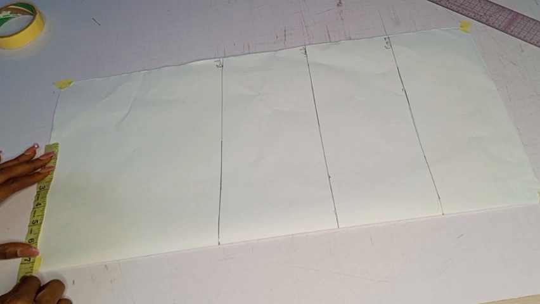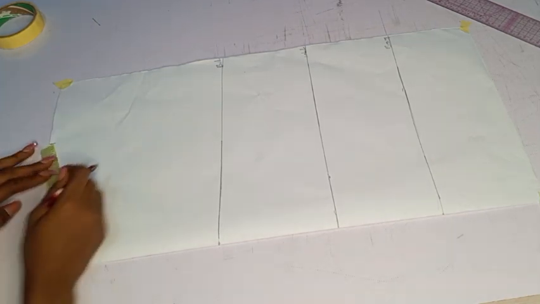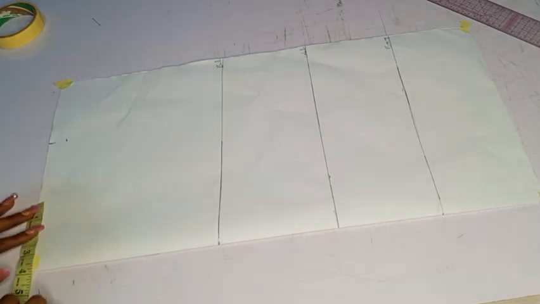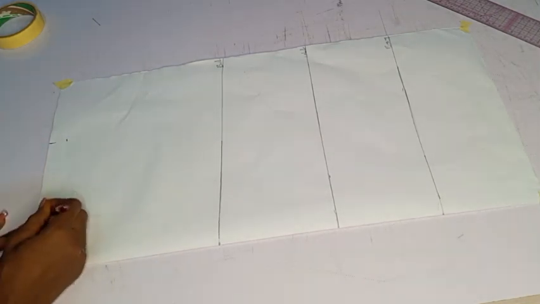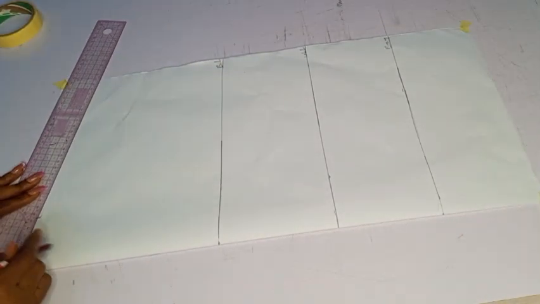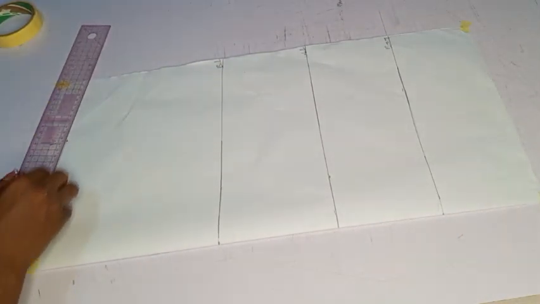Okay, I'll come to the shoulder line, divide my shoulder by 2. At that point I'll come down by 1 inch for my shoulder slope. I'll come here to mark my neck width of 3 inches. I'll connect from the shoulder slope all the way to the neck width, like so.